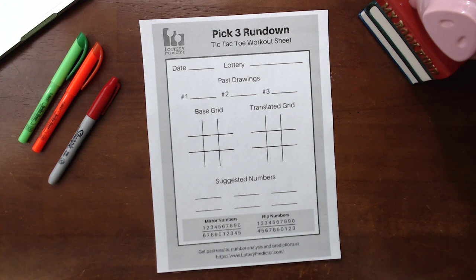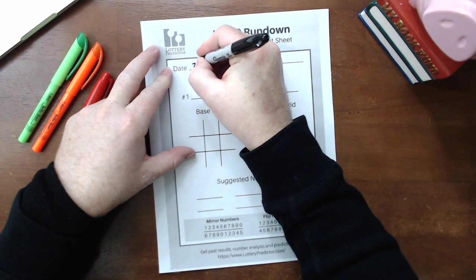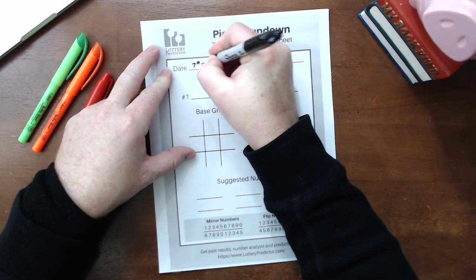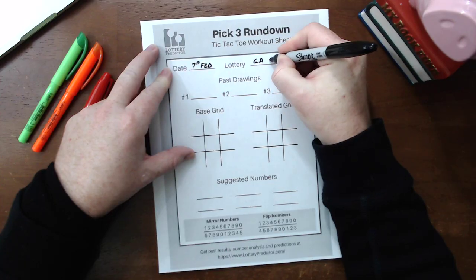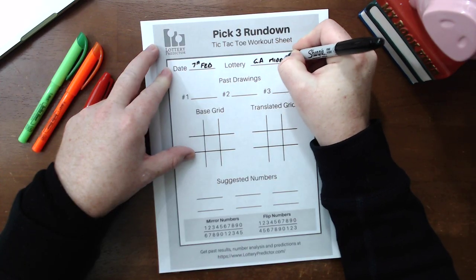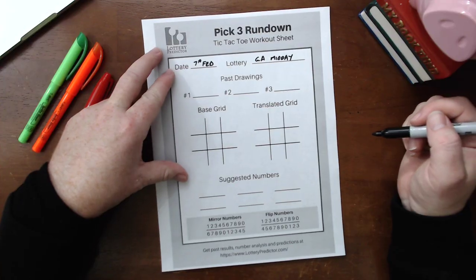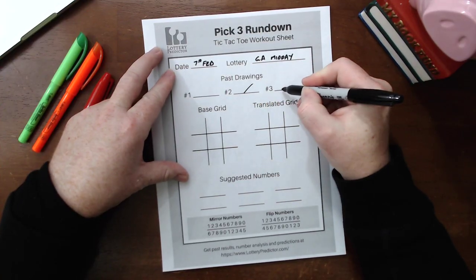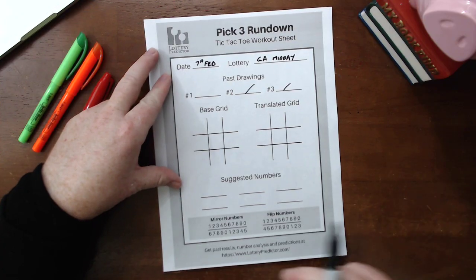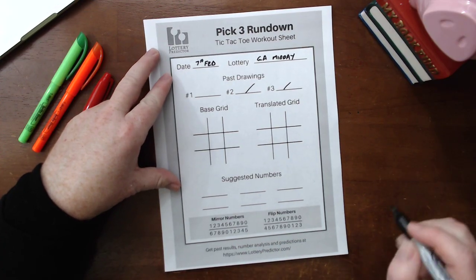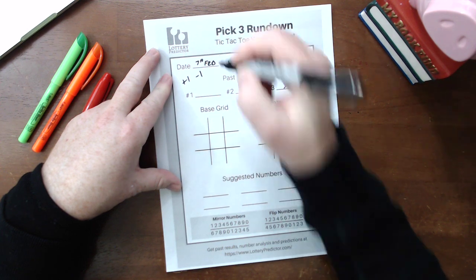We'll start with the midday drawing today, the 7th of February, for Georgia. So the GA Midday Pick 3. We're only going to need one result for this one, so we don't need 2 and 3. And we are going to use both the base grid and the translated grid and the mirror numbers today. As a reminder, this is the +1 -1 rundown.